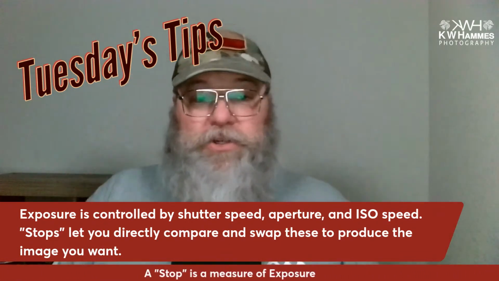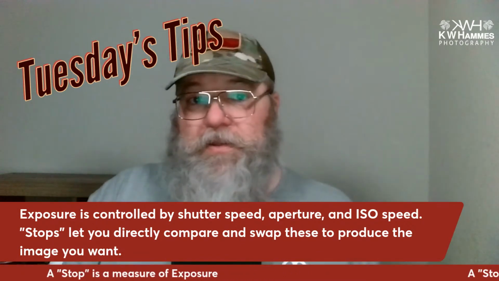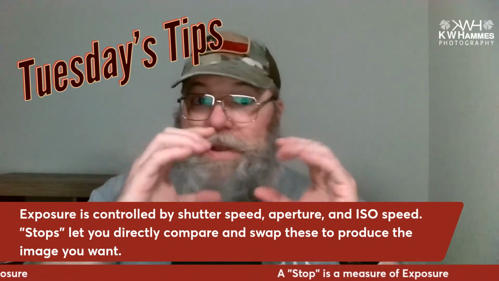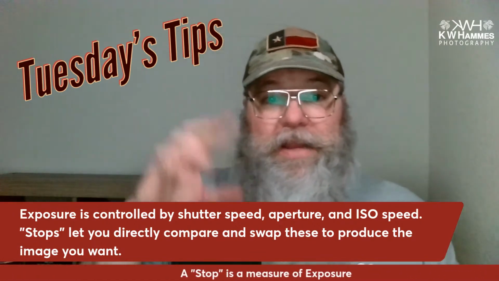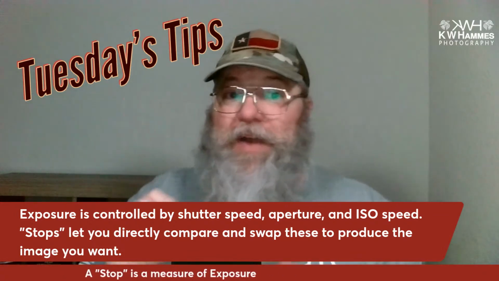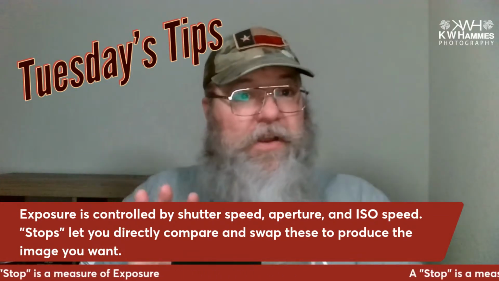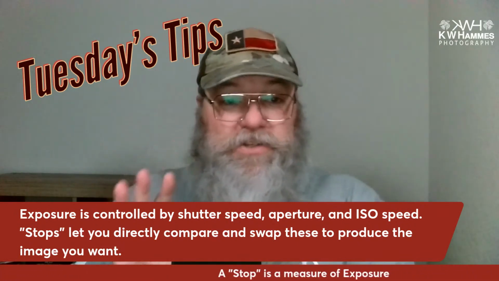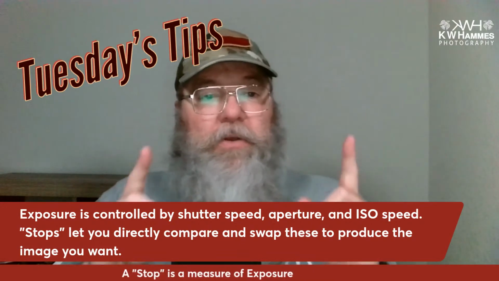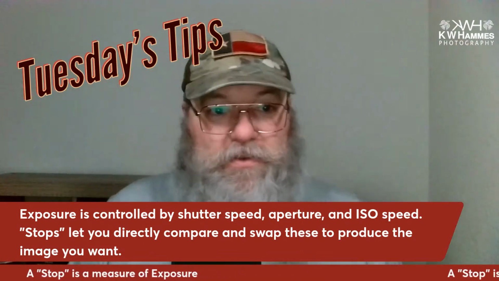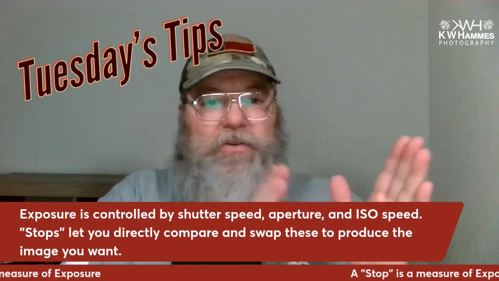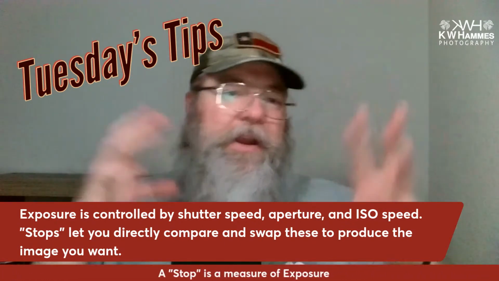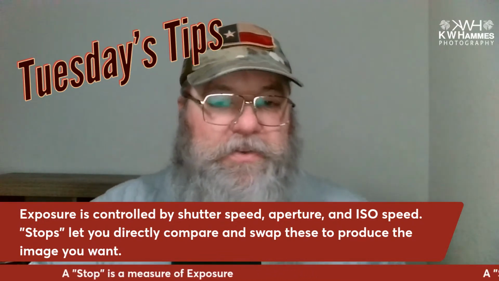Exposure is controlled by shutter speed, how fast the camera pops open, the aperture, how big the opening is that's letting the light in, and the ISO speed, which is the sensitivity of either the film, if you're using film, or the sensitivity setting for the digital sensor in your digital cameras. Now, these are all measured in different things. What a stop does is allow you to directly compare and swap these to produce the image that you want. And I'm going to explain a little bit about how that works here in just a little bit.